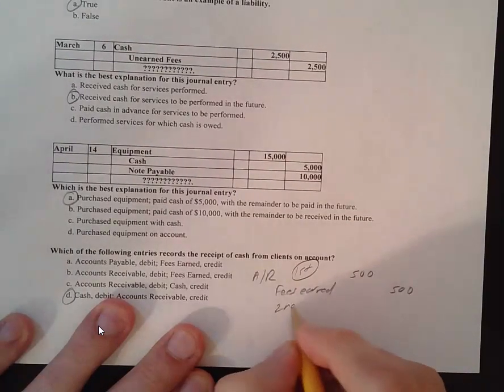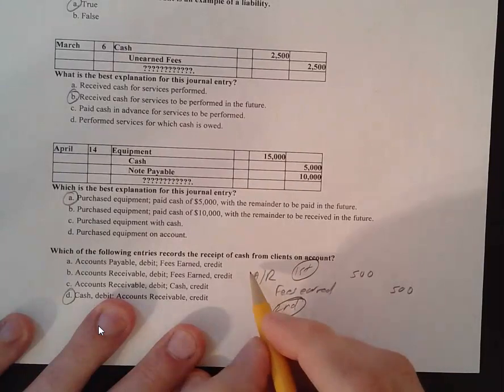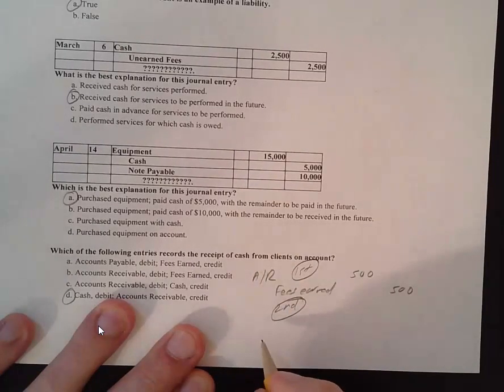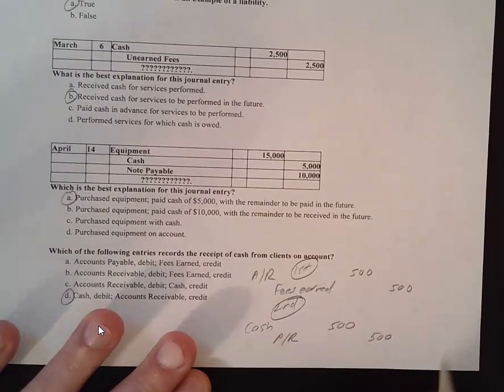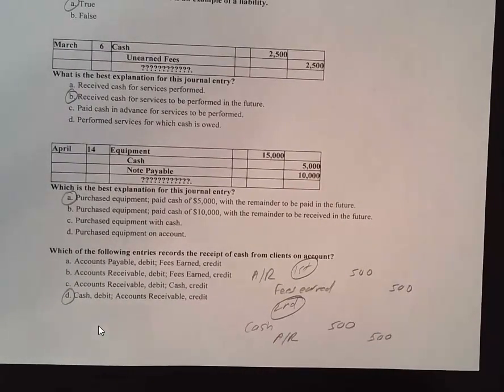But second, which is what the question actually asked for, is we receive the cash, and then we have to credit. So we got the cash. In this case, we're using the example $500. And then by crediting the accounts receivable, it goes away. So the client no longer owes us that $500 because they paid us, and we have the cash of $500. Okay, we'll wrap this one up now.